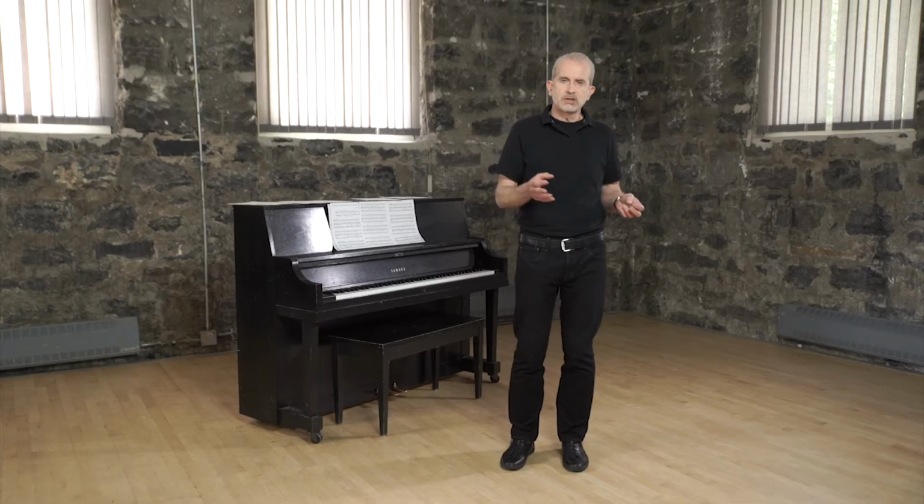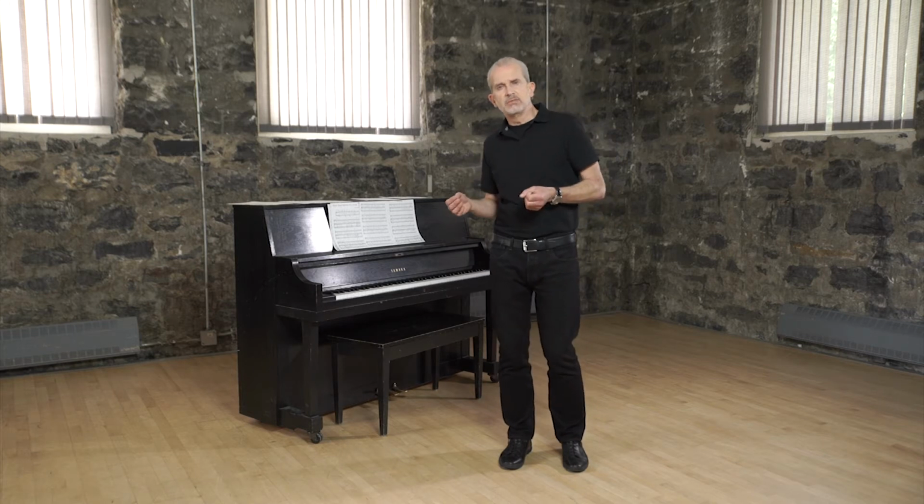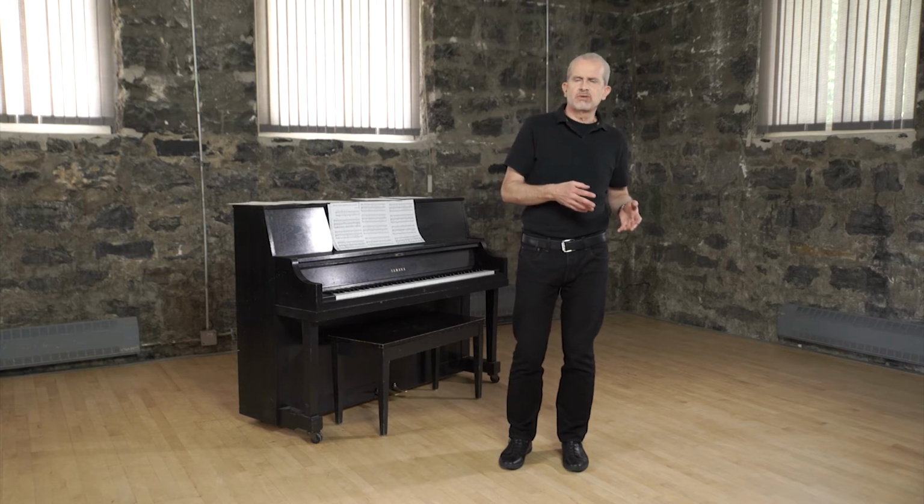Try not to interfere with these things. Try not to sway in the middle of a phrase. That's a weight shift, yes, but it's not a constructive weight shift, and it serves no purpose. It's not related to what you're feeling. It's related to a habit you've taken on.